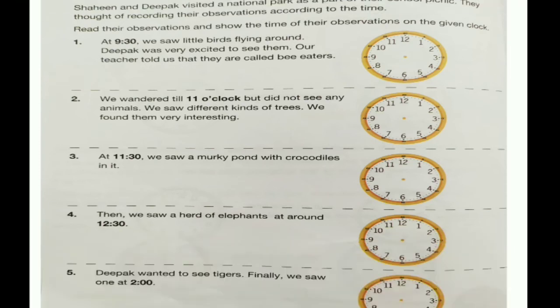Now, at 9:30 we saw little birds flying around. Deepak was very excited to see them. Our teacher told us that they are called bee eaters. Children, bee eaters are flying insect eaters, especially of bees. Okay? They observed this bee eater at 9:30. Then you have to draw an hour hand and a minute hand on this clock.